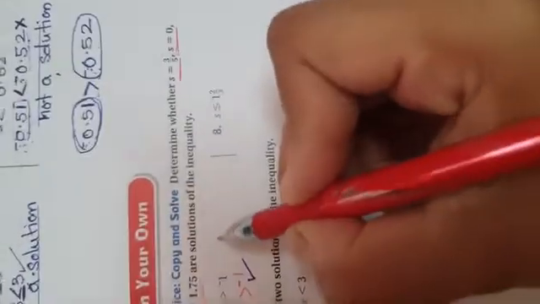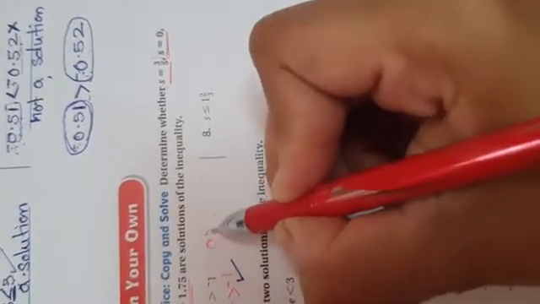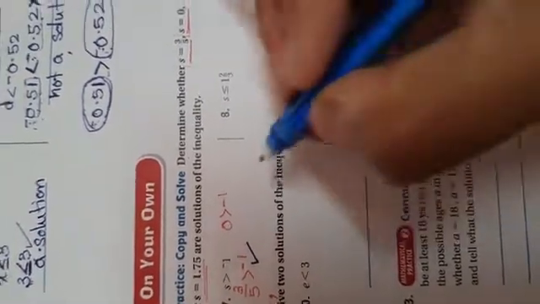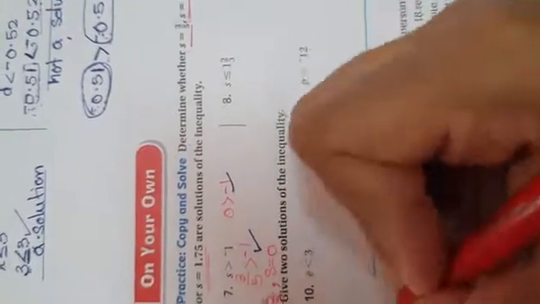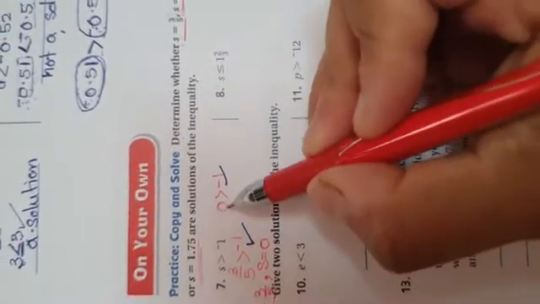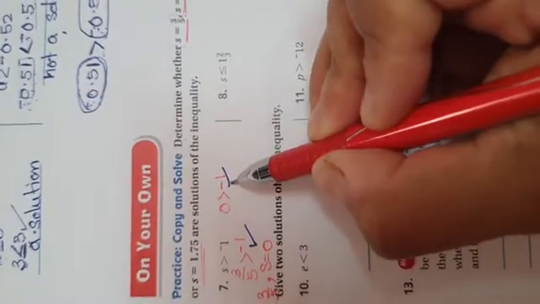So this is the first one. Let's find out for the second one. It's 0, right? So replace s with 0. Is 0 greater than -1? Is 0 greater than -1? Yes, it is. So is s equal to 0 a solution? Yes, it is. Remember, 0 is always greater than negative numbers.